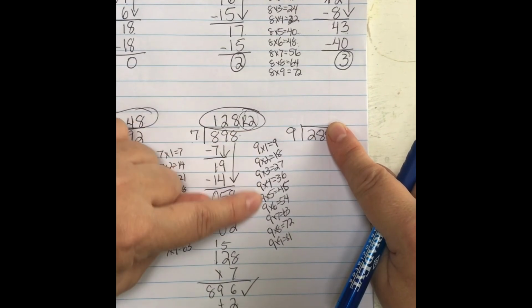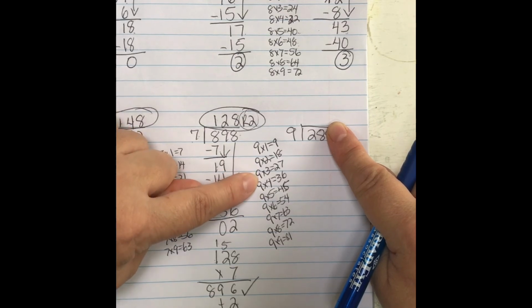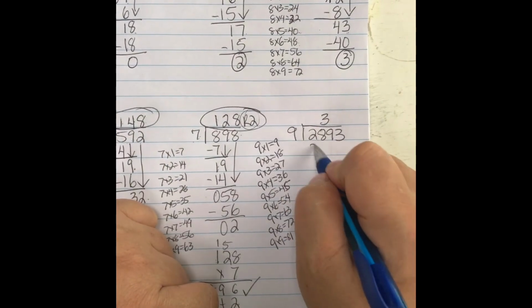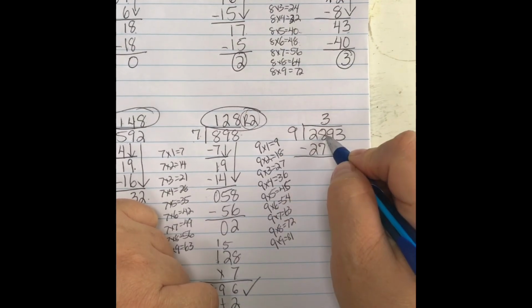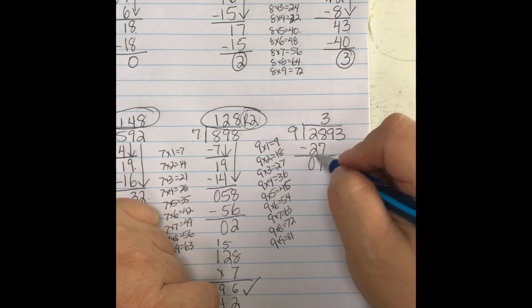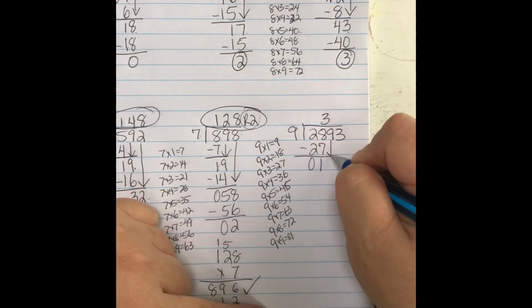So how close can I get to 28 without going over? It looks like 9 times 3 is 27. So I'm gonna put the 3 up top. 3 times 9, 27. I subtract, I get 8 minus 7 is 1. 2 minus 2, again, you can put that 0 there if you want to, it doesn't matter. I'm gonna bring down that 9.